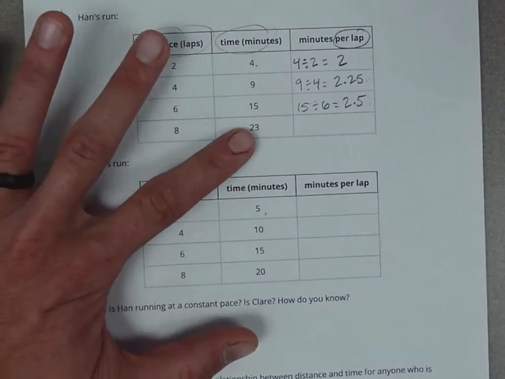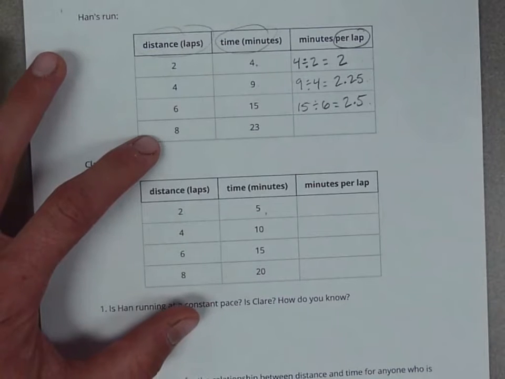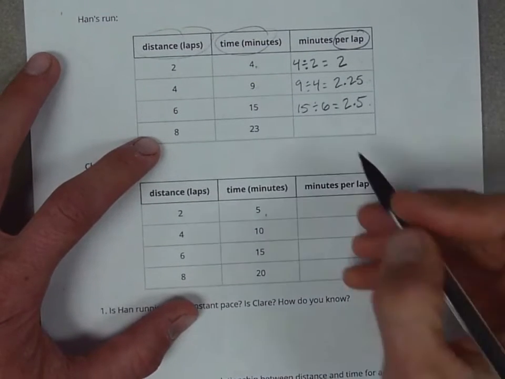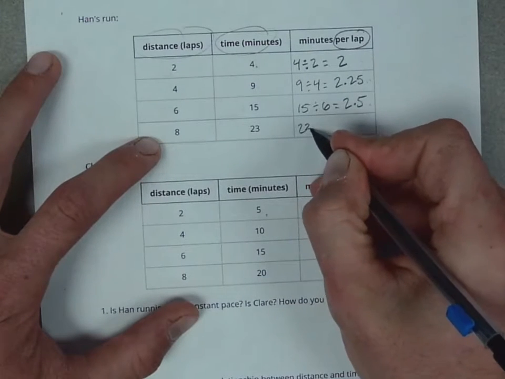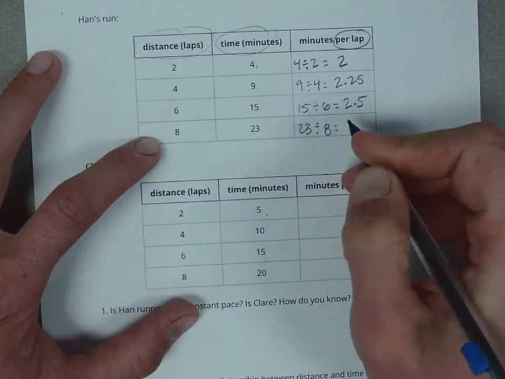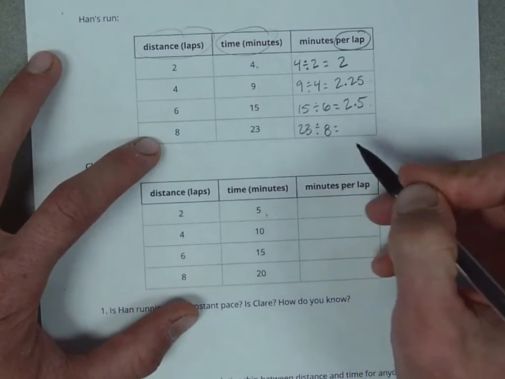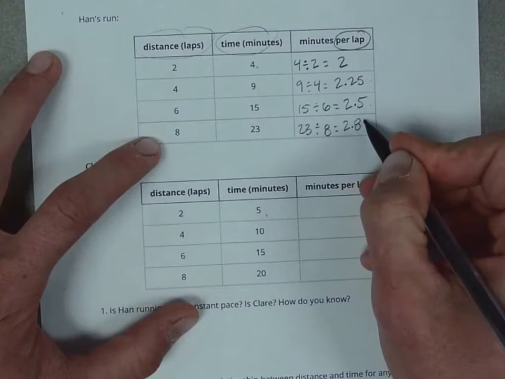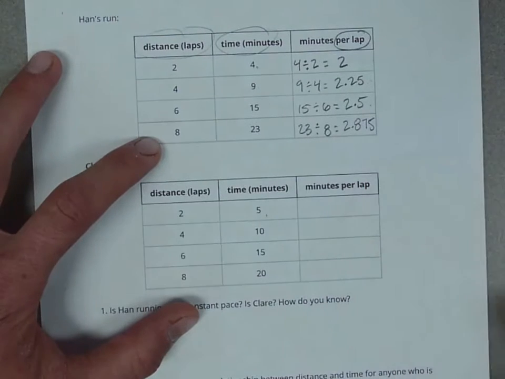And then finally, after 8 laps, the race is over. He ran it in 23 minutes. What was his average minutes per lap? 2.875. Yeah, so it's 23 divided by 8, 23 minutes, 8 laps, and that's an average of 2.875 minutes per lap. All right.